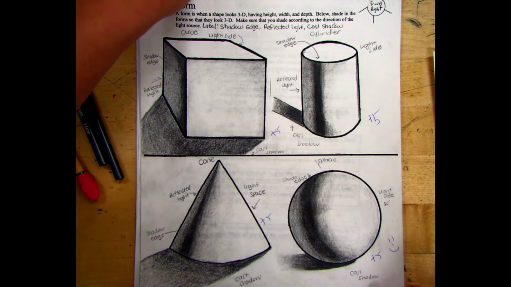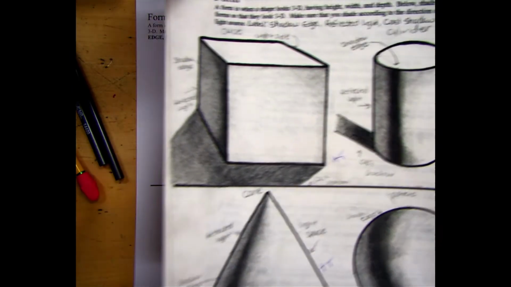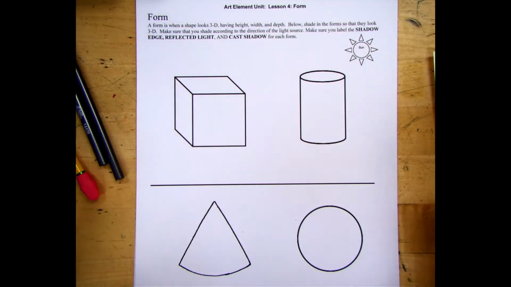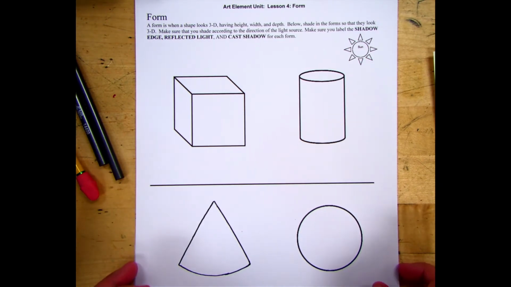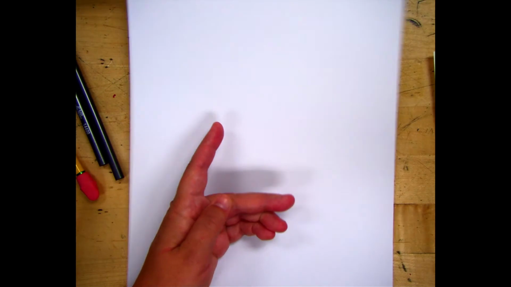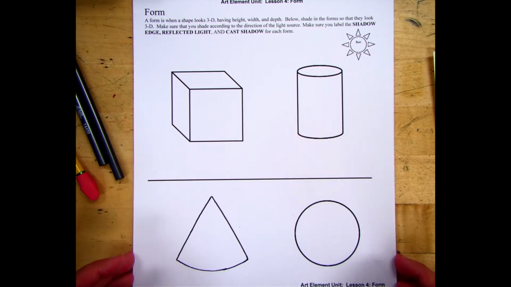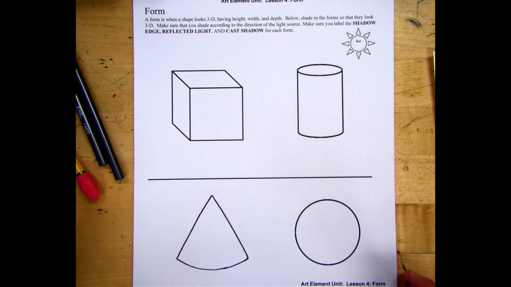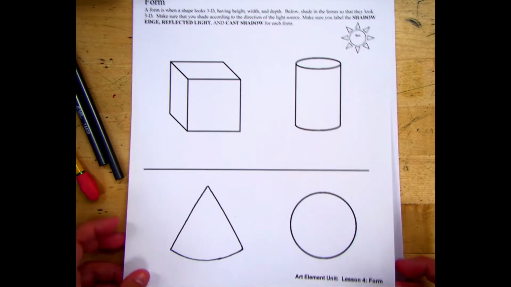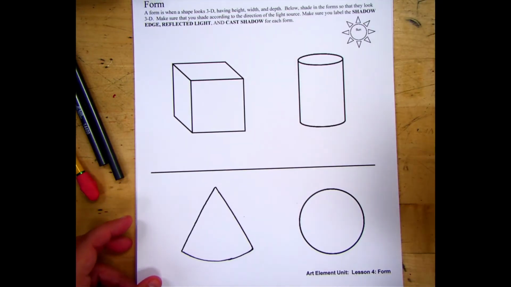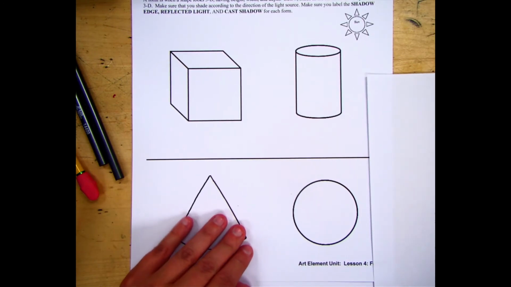So let's go ahead and get started practicing our forms and our shading. We want to use those good shading habits that we learned from the How to Shade worksheet, having a stack of paper underneath your paper so it cushions your shading and it gets rid of any imperfections on your table. You also want to have a separator paper so that you don't smudge all of your projects when you're doing this.